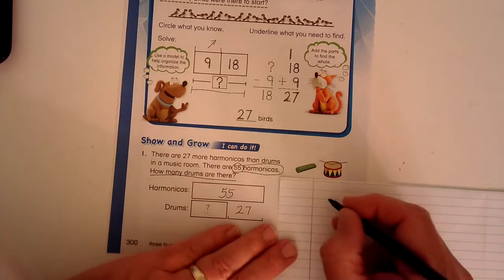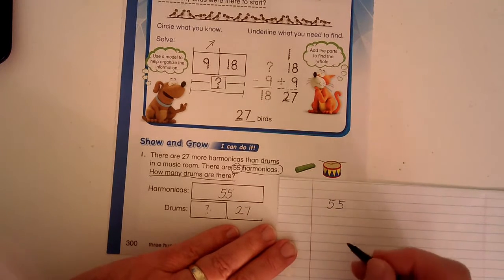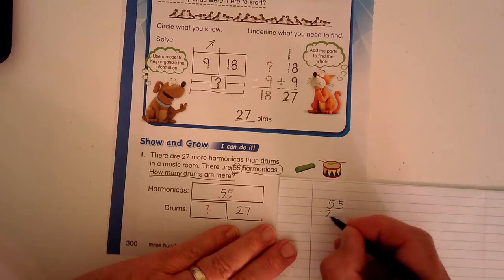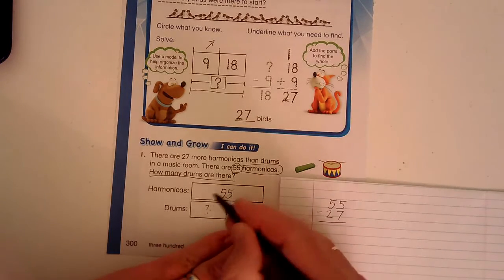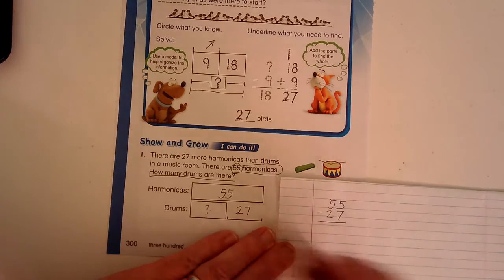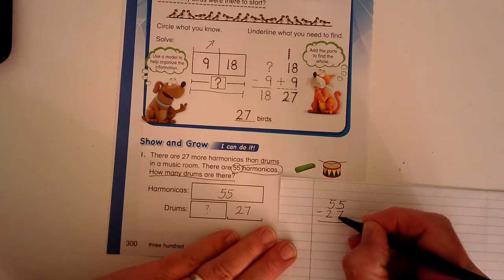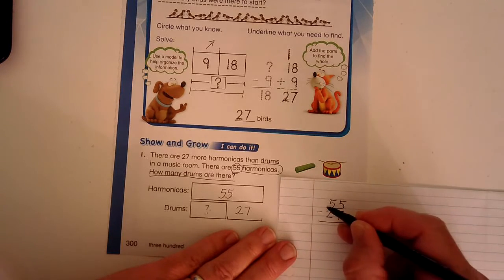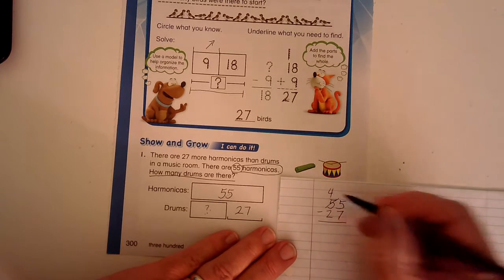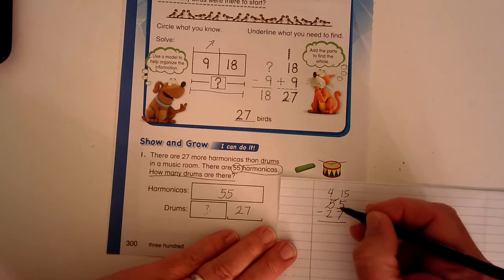If I take the whole 55 and I subtract 27, right? This is the whole. I take away this part and I'll get this answer. I have 5 on top. I cannot take away 7 from 5. So I take away one of these 10s. That becomes 15 instead of 5.